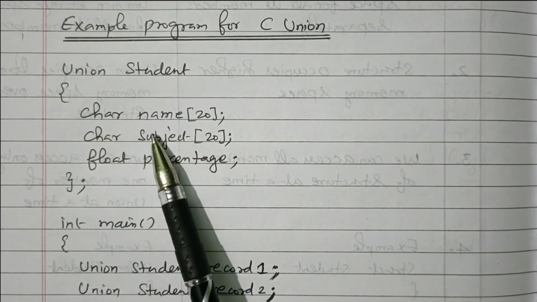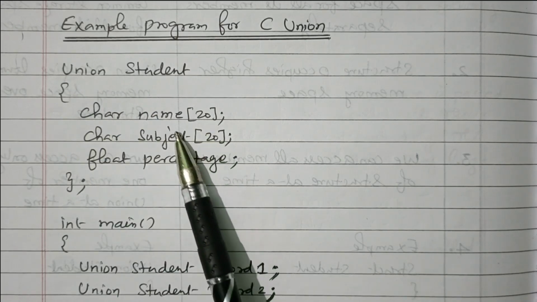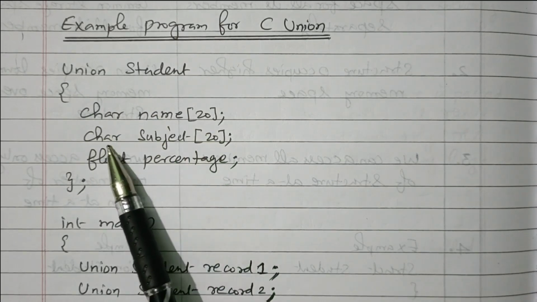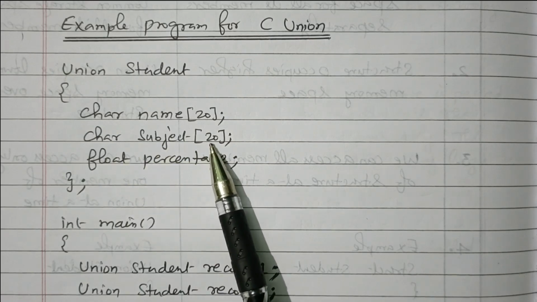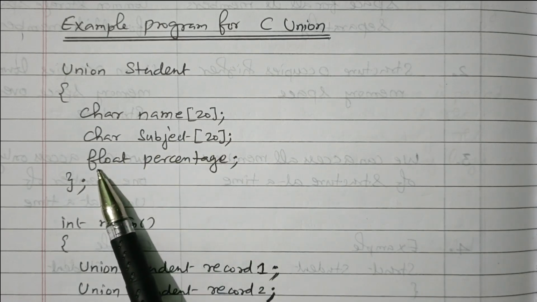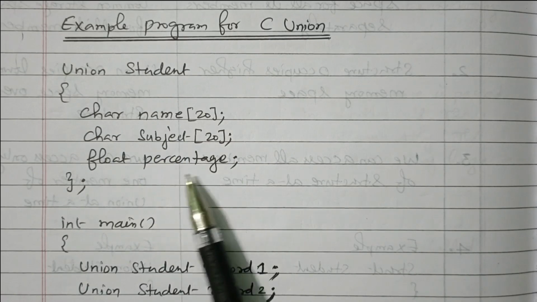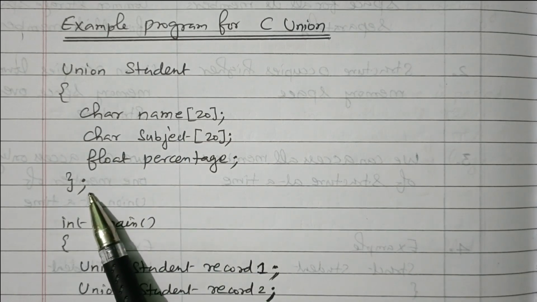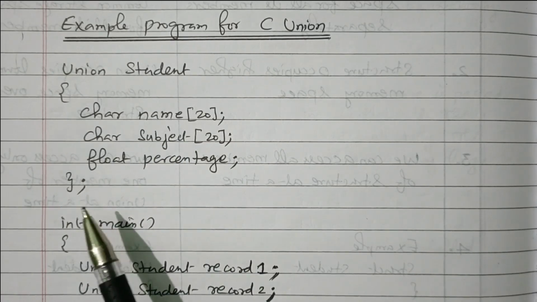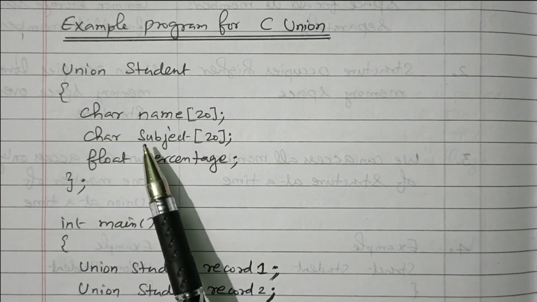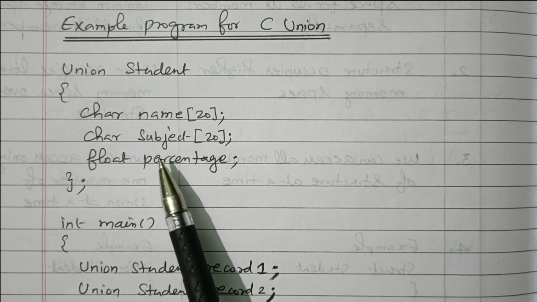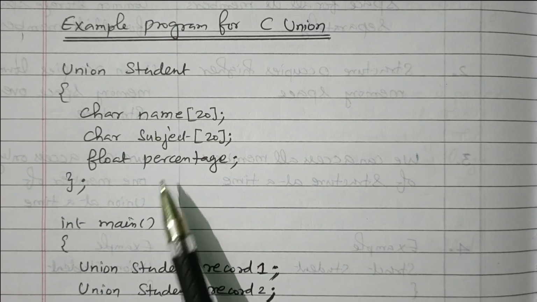First is char name[20], the name of the student. Char subject[20], 20 characters we can store. Float percentage. Then close the brace, semicolon. So we close the union. This union contains 3 variables: name of the student, subject name, and percentage.